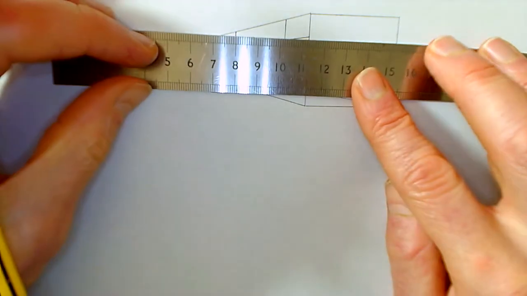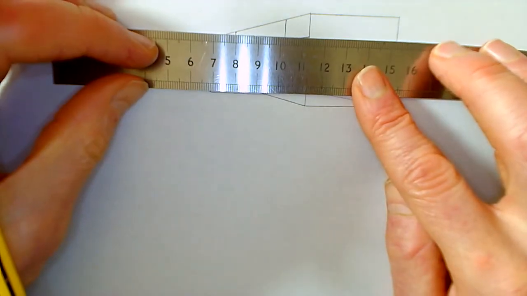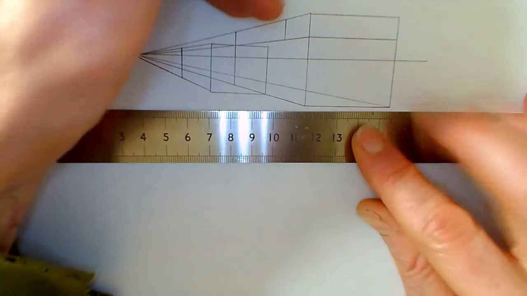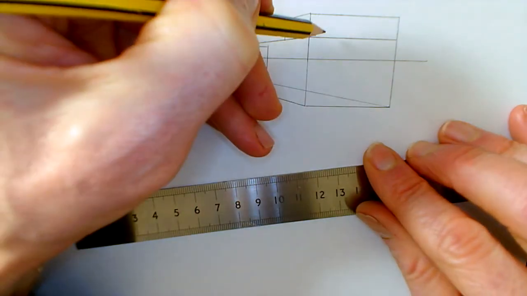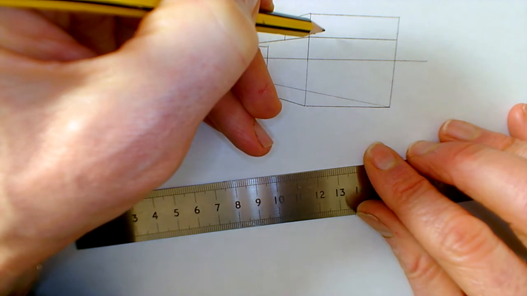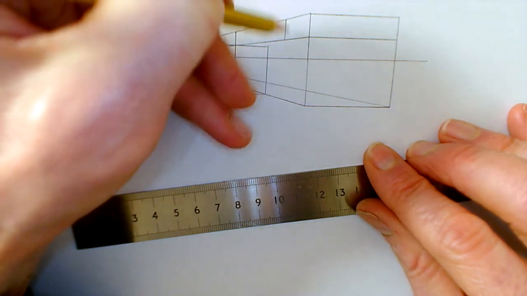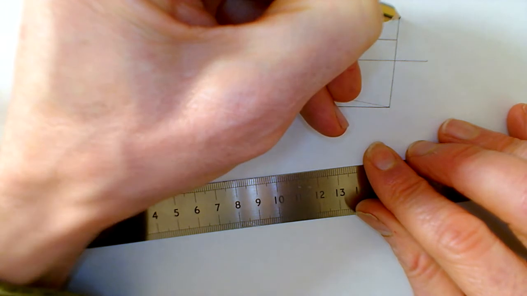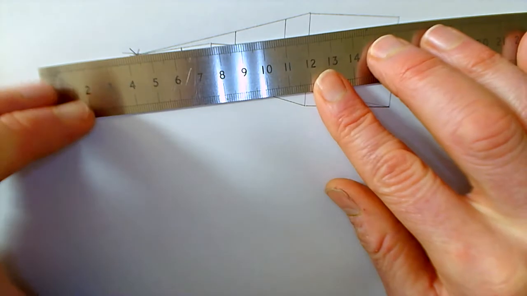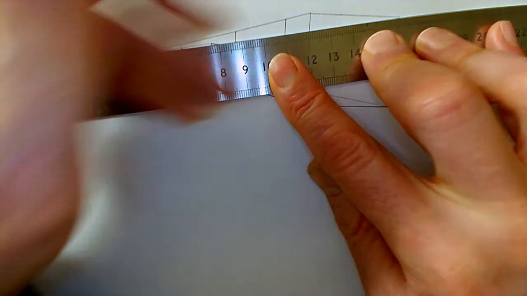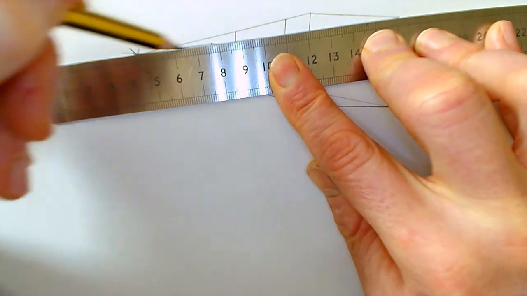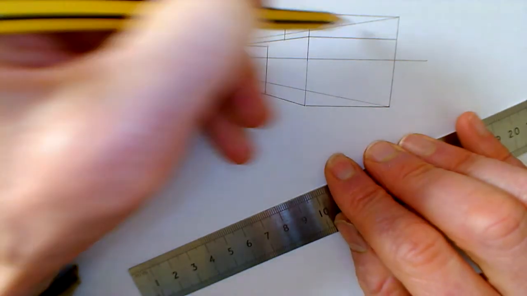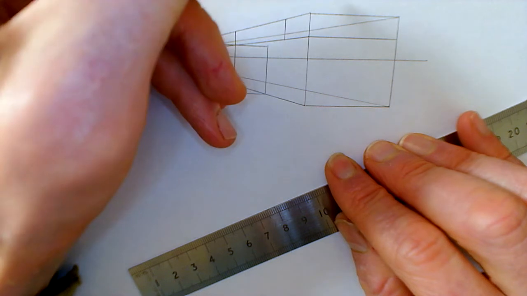Then I'm going to draw a vertical line. Sorry, not a vertical, a horizontal line across to the front of the building. So that's going to be my cutout. What we've got to decide though is how far this comes across here. So I'm going to draw a line from there back to the vanishing point again, nice and lightly. This will help us decide where this comes across and then down.